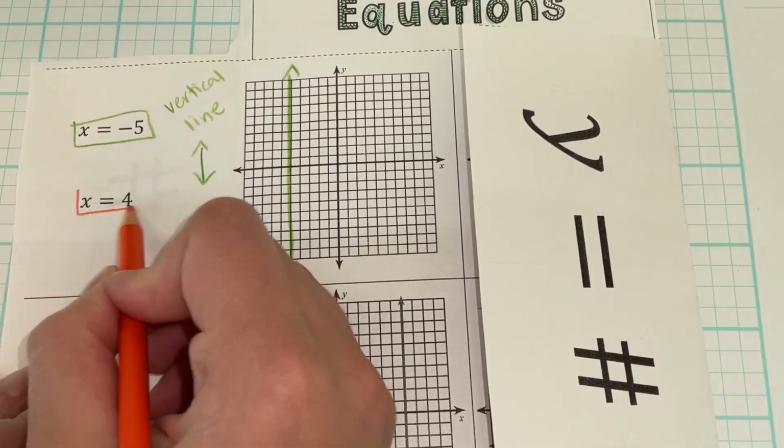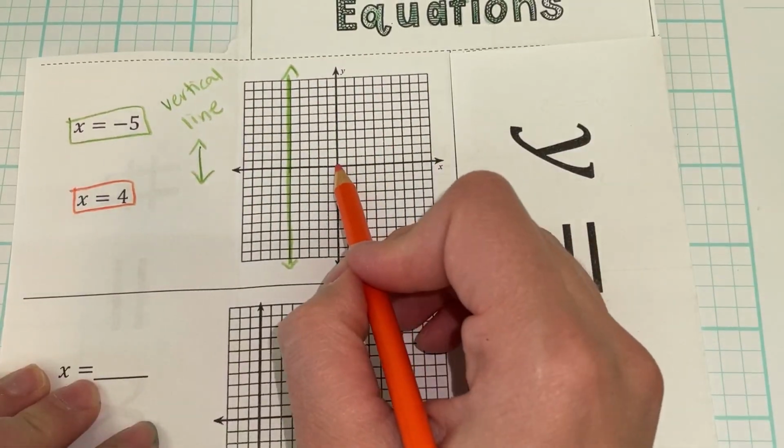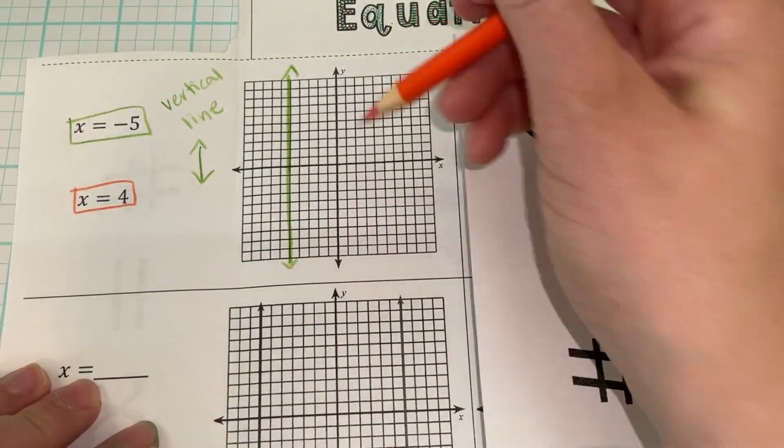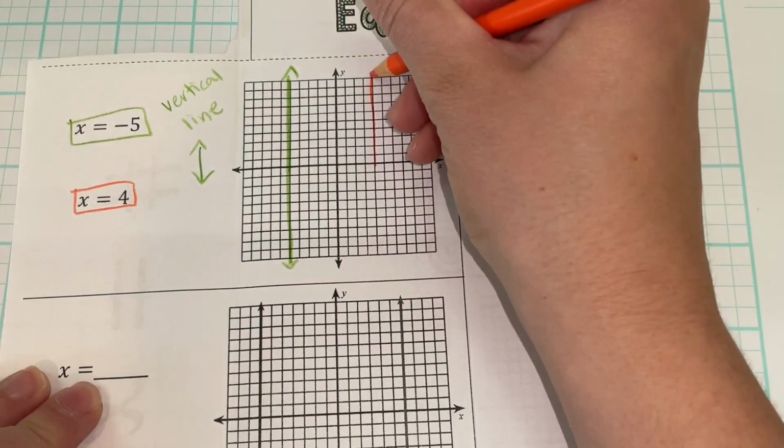Now, x equals 4, same kind of way. Find 4 on the x-axis. So starting at the origin, go to the right, 1, 2, 3, 4. There it is, and I'm going to just draw a line straight up and down.